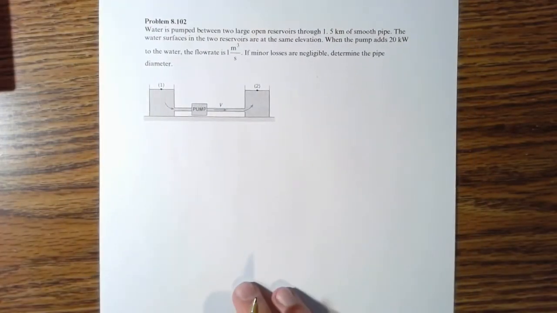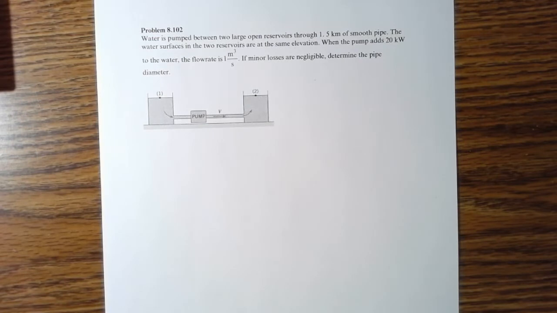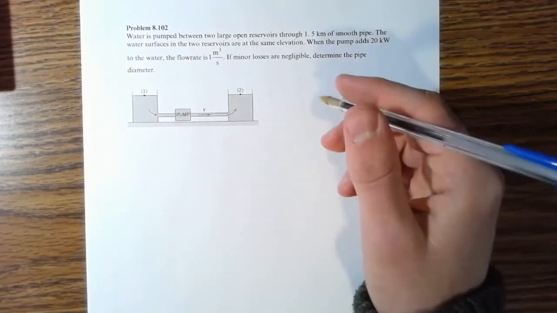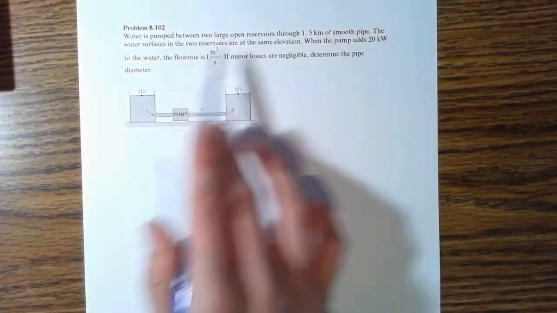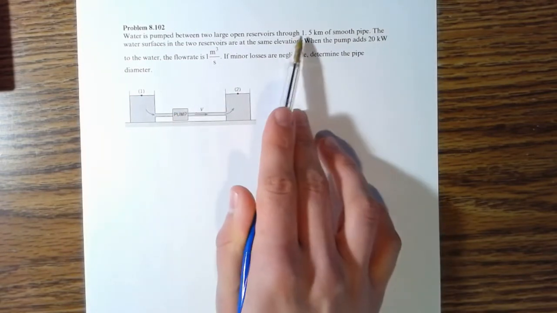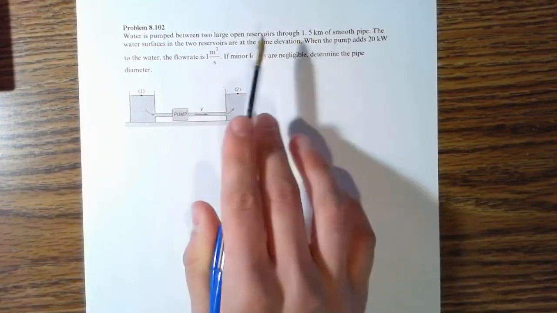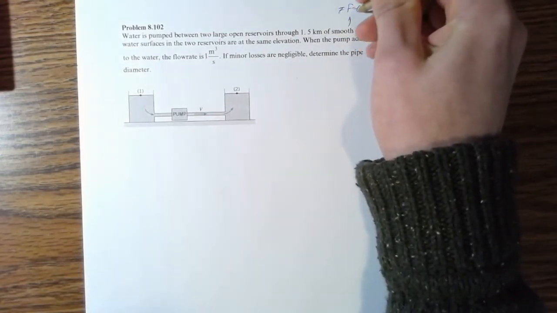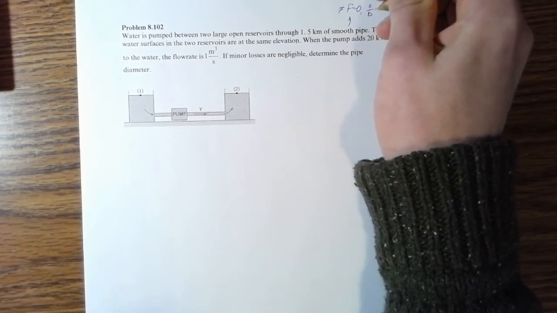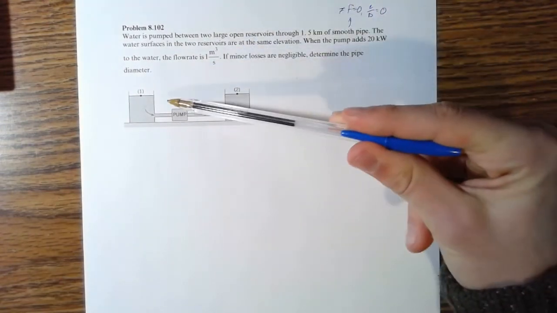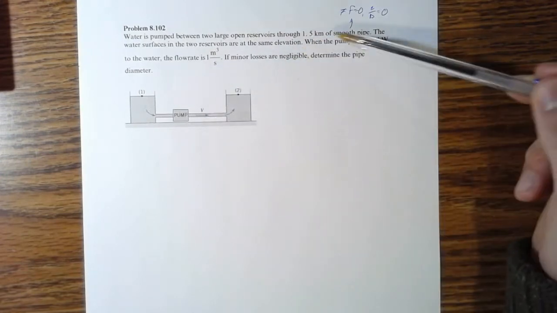All right, and now we'll get started on this problem. This one's a little bit different from what we've seen before, and you'll see why in a bit. We have water pumped between two large open reservoirs through 1.5 kilometers of smooth pipe. Remember, that does not mean that friction equals 0, it just means that epsilon over D is 0. That comes around later.